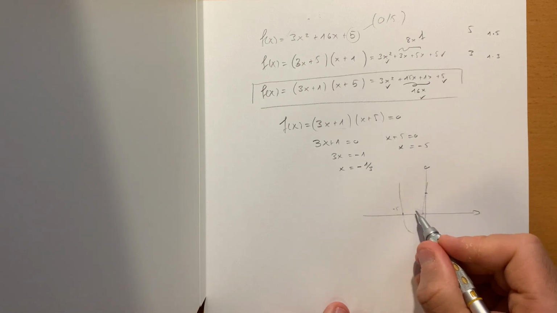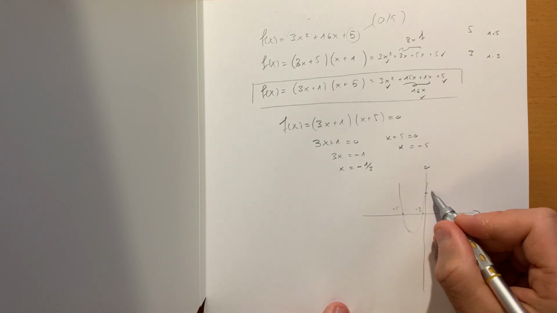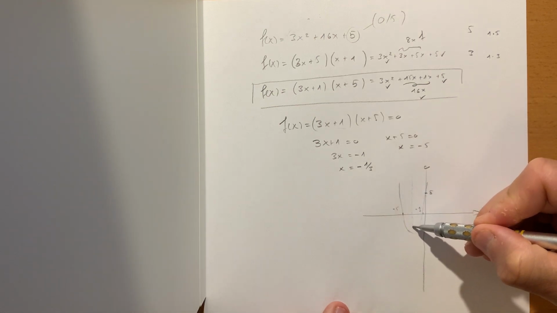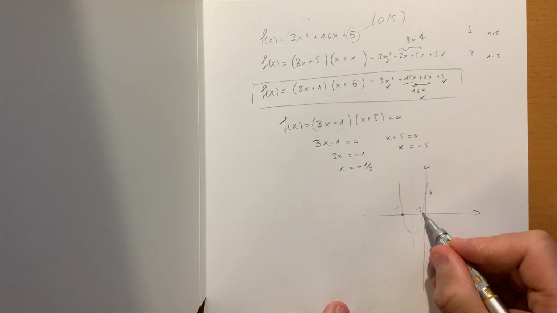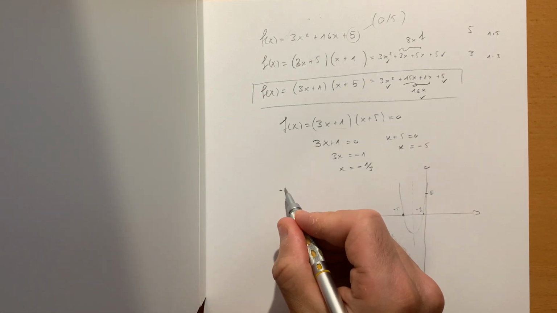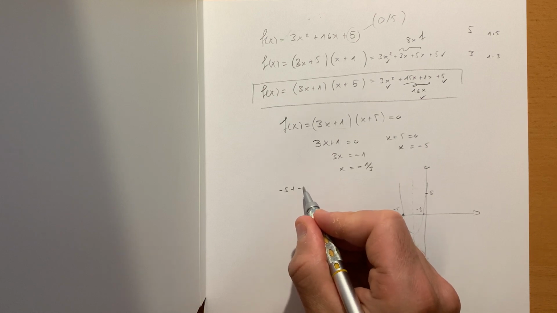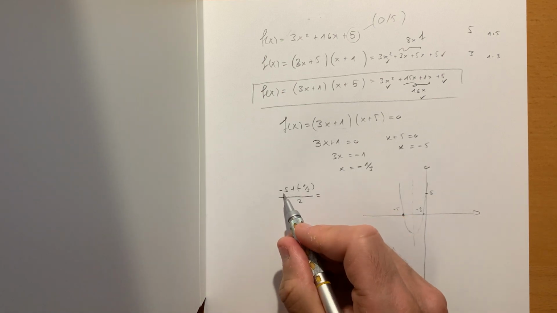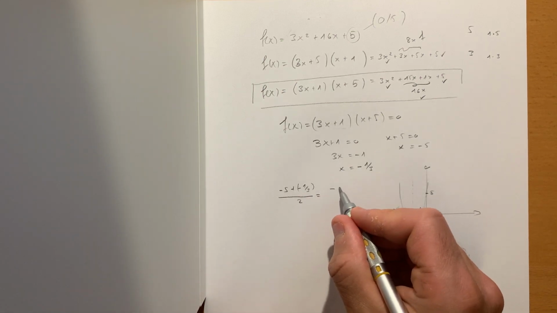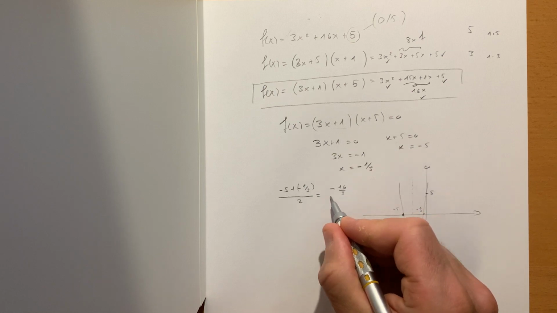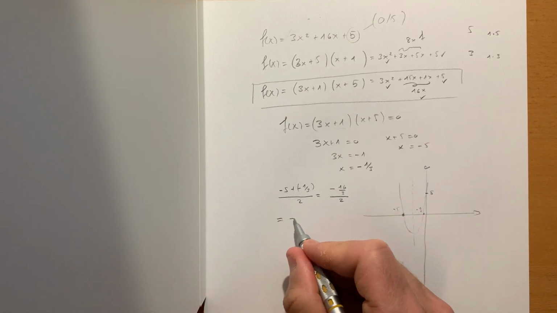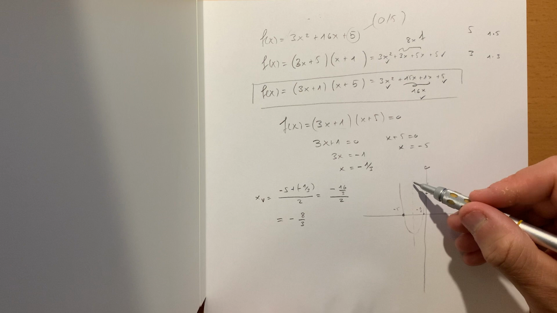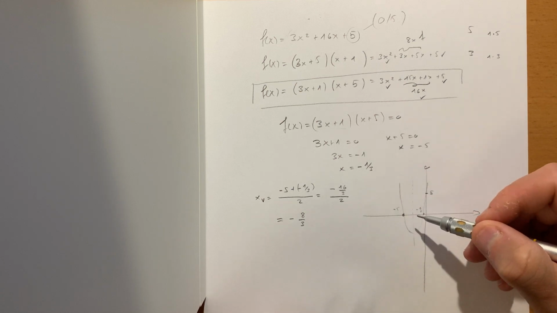So this is minus 5, minus a third, and here it's 5. And then you know that your vertex has to be in between the two zeros. So you could say minus 5 plus minus a third if you want, divided by 2. Well, that's minus 15 thirds, so minus 16 thirds divided by 2. So that's minus 8 thirds. So your xv, the x value of your vertex, is minus 8 thirds.